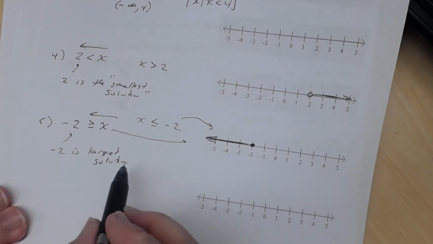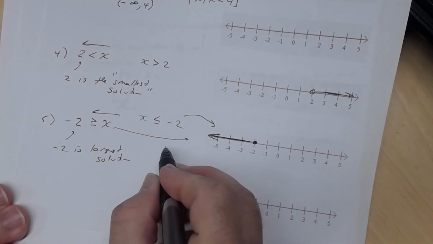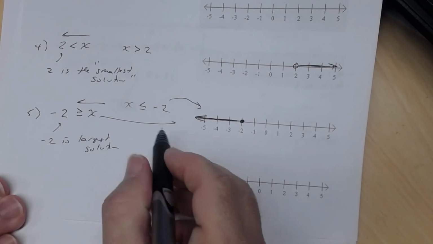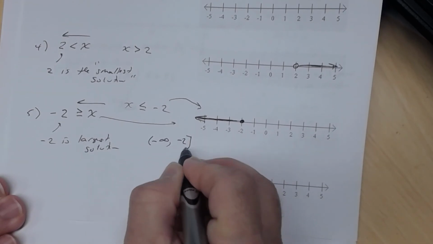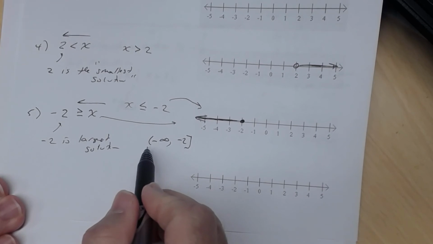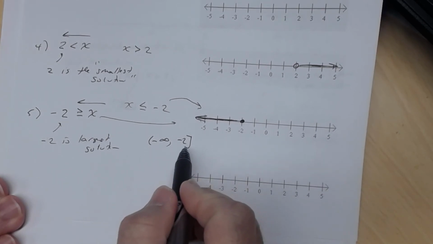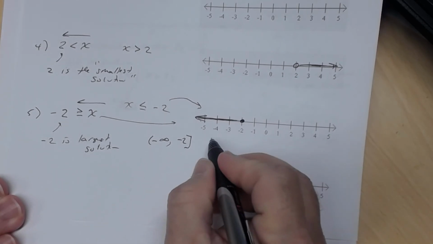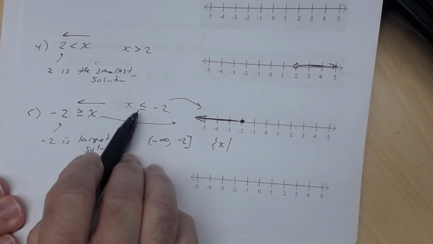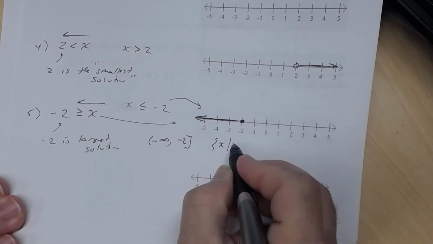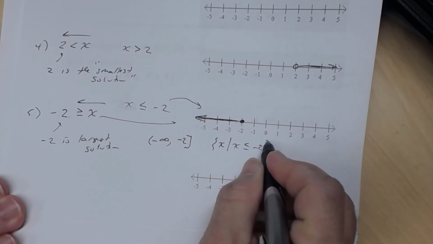All right. So let's talk about interval notation. Here you're going to say negative infinity to negative 2 with a bracket. Remember, negative infinity is always parentheses. And you use a bracket here because of the closed circle. In set notation, you say the set of x's such that, and it doesn't matter which one you use, I'm going to use this one here, such that x is less than or equal to negative 2.